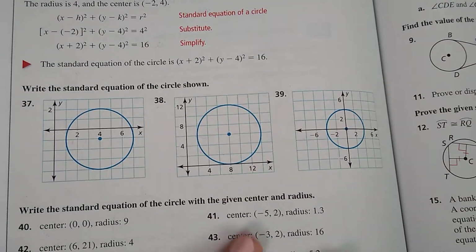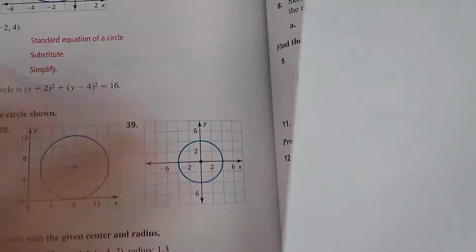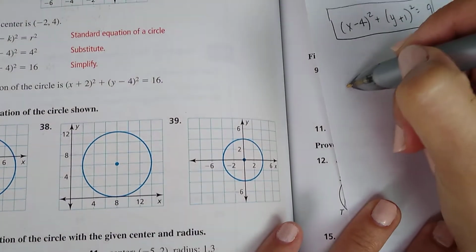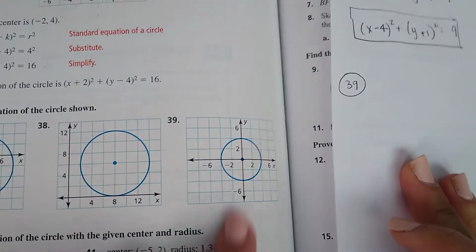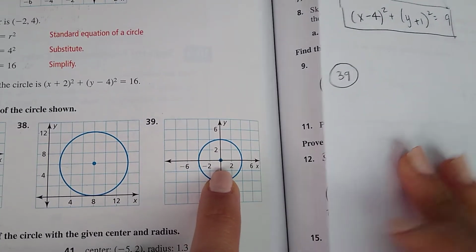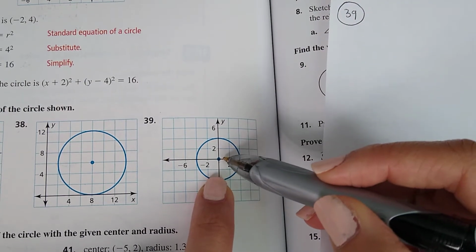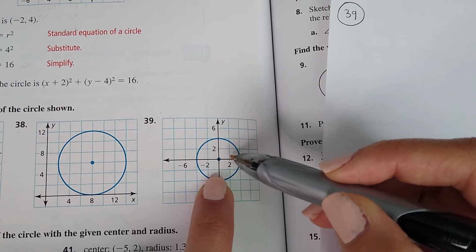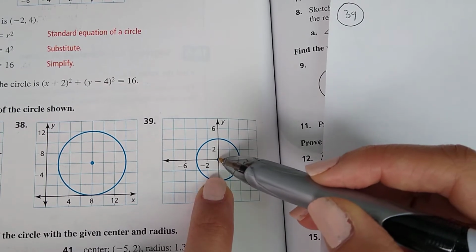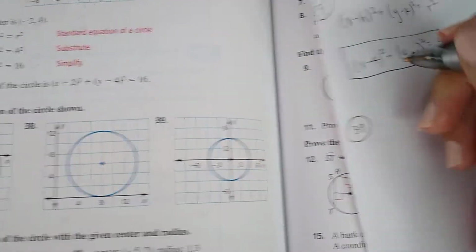Now let's move on to 39. So 39 is right over here. Okay, so again, the center here is at the origin, and now we're counting by 2's. So it is 2, 4. So the radius from here to the point of the circle is 2, 4.